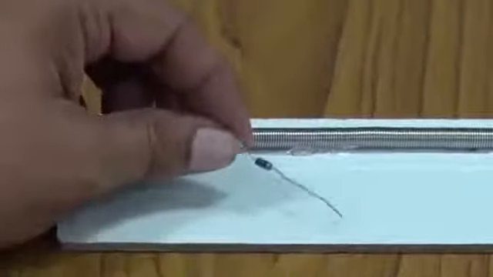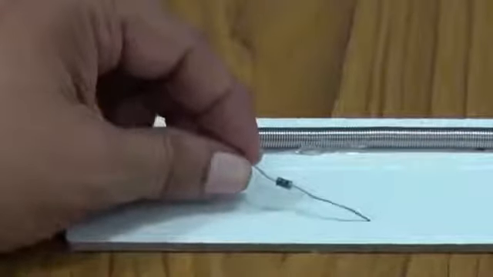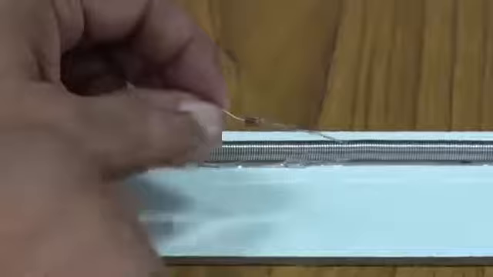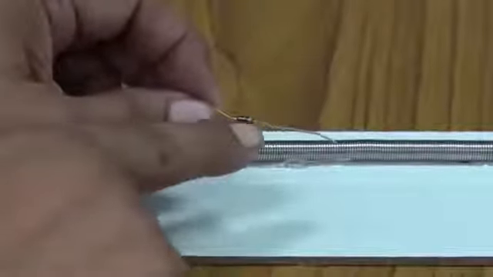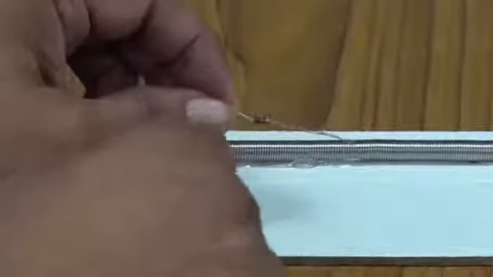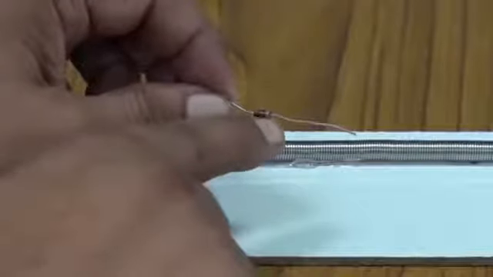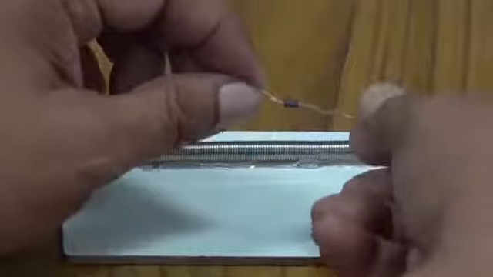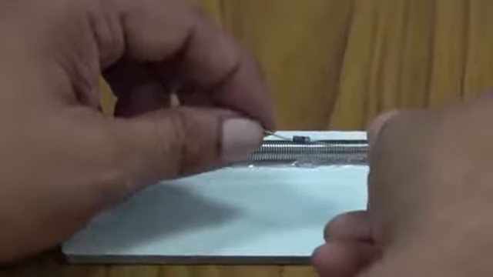This is one variety, commonly you get this type of p-n junction, and you can see it is a black covering, all the semiconductor is inside that, and at this right end, you can see a silver band here. I hope you are able to see that silver band.